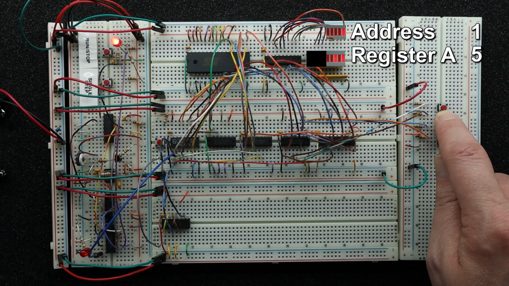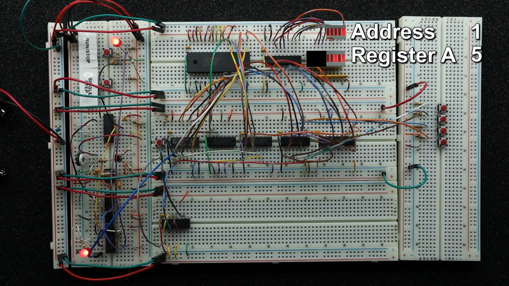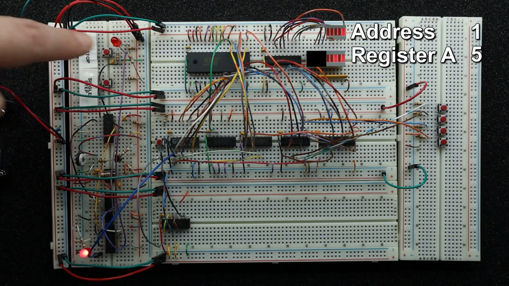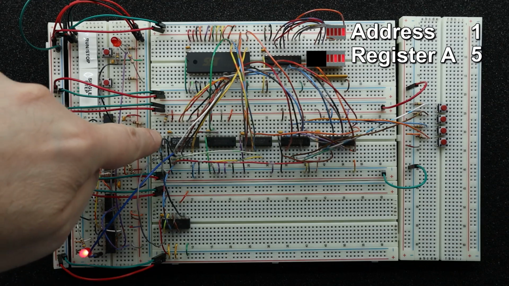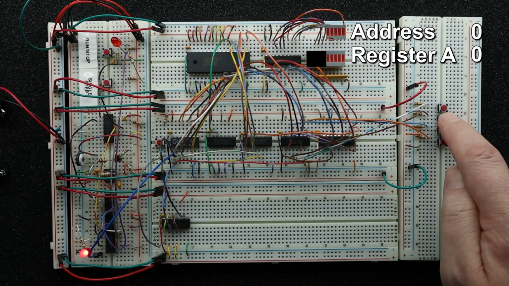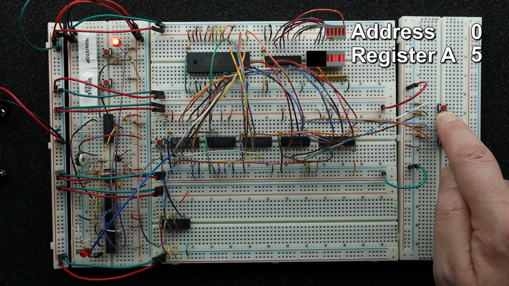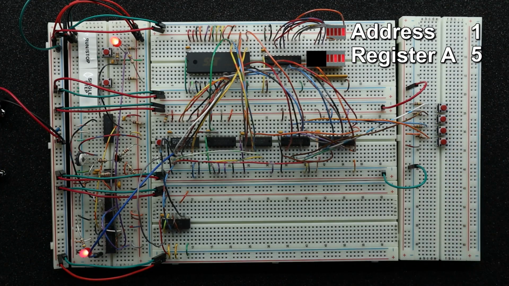And we do get 5. And it is repeatable. Fantastic!